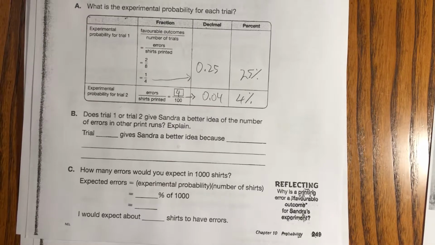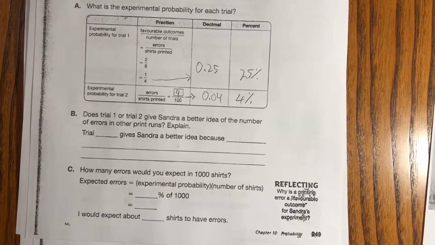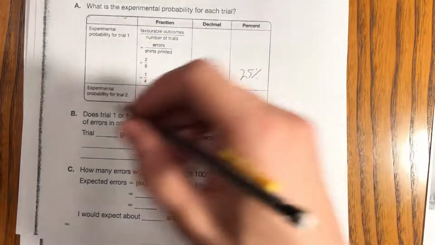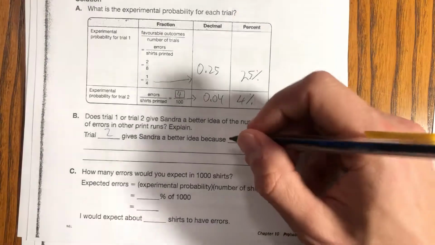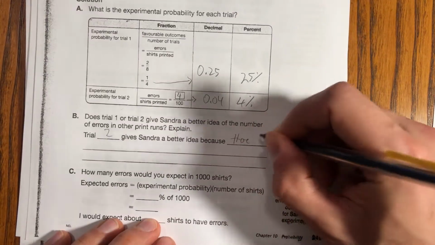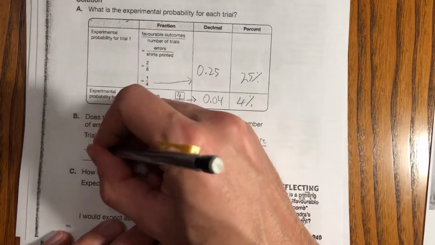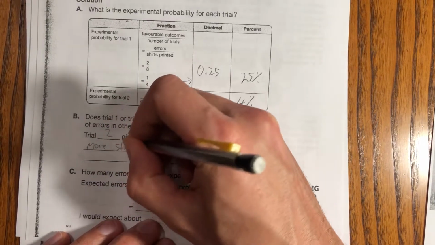Does trial 1 or trial 2 give Sandra a better idea of the number of errors in other print runs? Explain. Well, trial 2, I would say, gives her a better idea because there are more shirts.